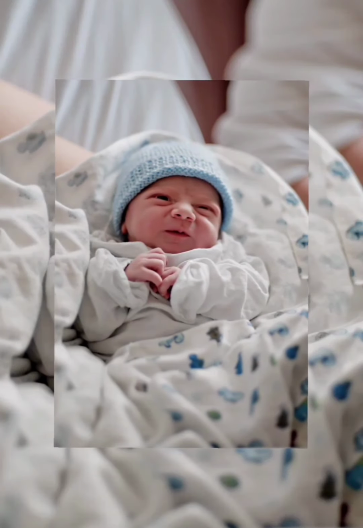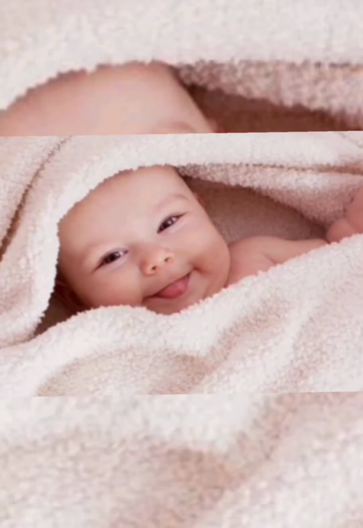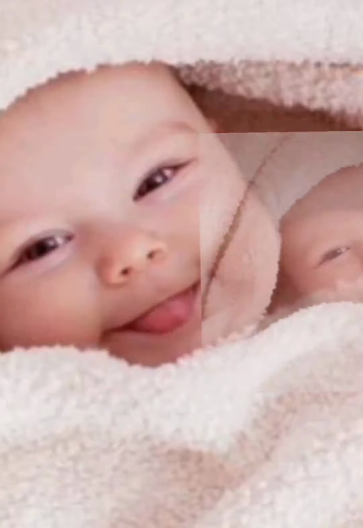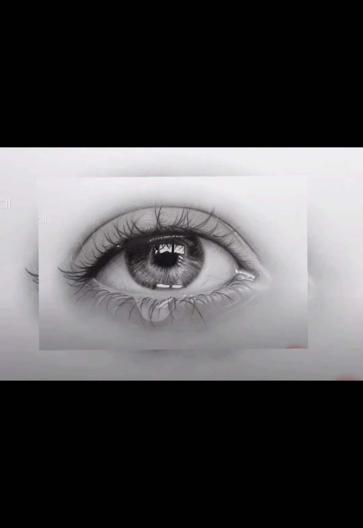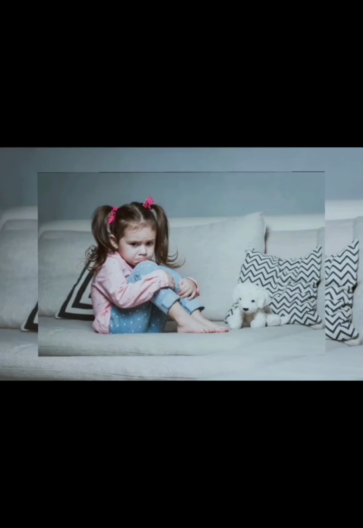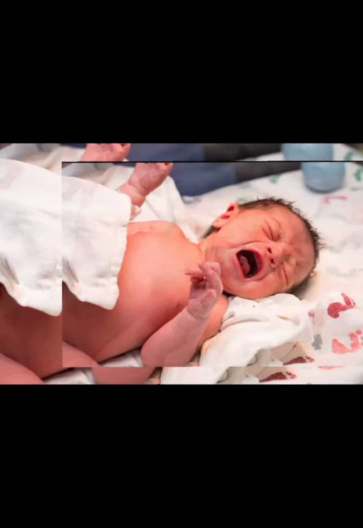Newborn babies have blurry vision for the first 4 months after birth. That's the reason why babies smile when you hold them closer. Although the function of tears is to keep the eye clean, scientists still do not understand why we cry when we are upset. Newborn babies cannot produce tears until 6 weeks after birth.